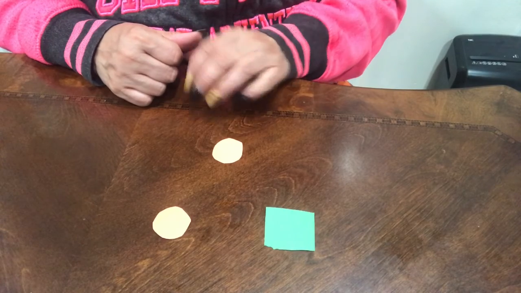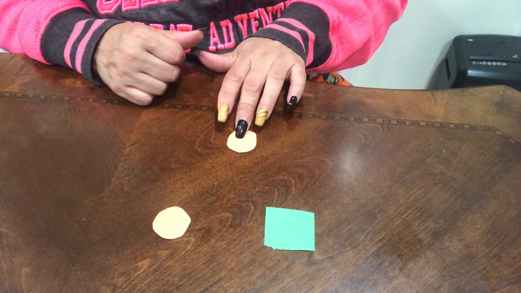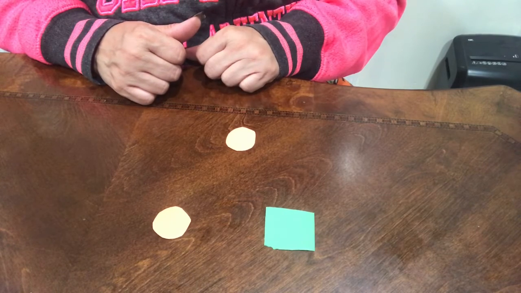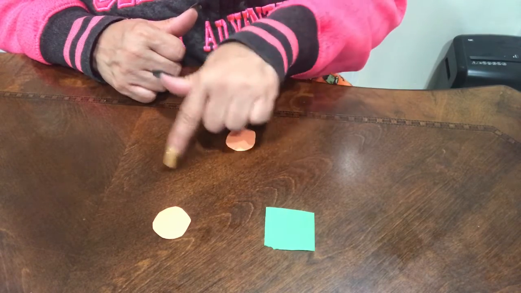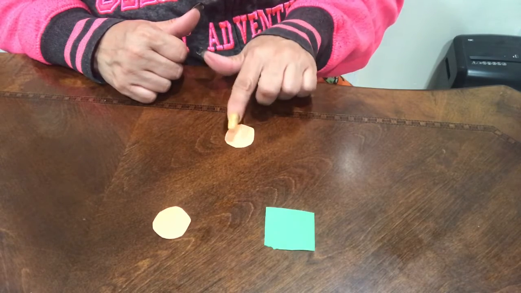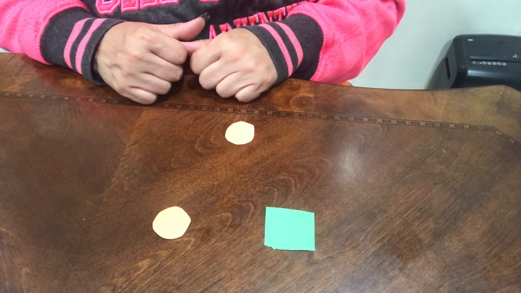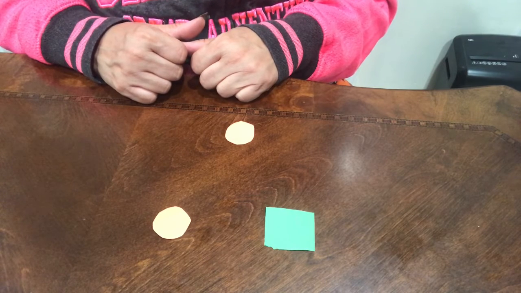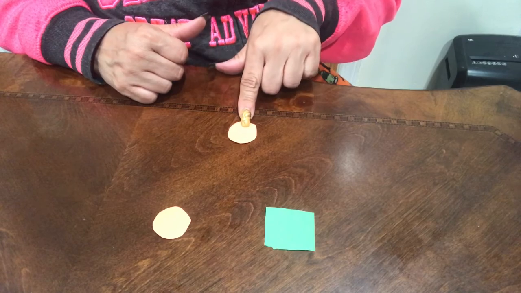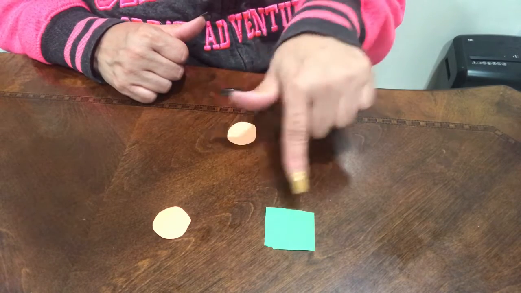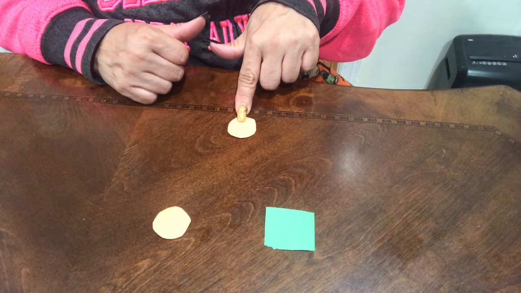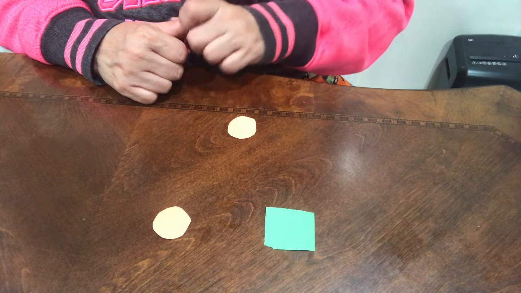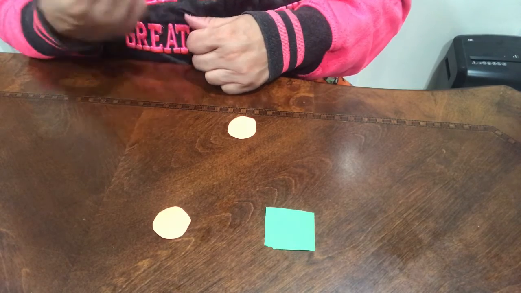I need you to look at my shape, which is a circle, and tell someone at home which of these two shapes match my shape. And then you have to also tell someone at home the name of the shape. Because I have a circle. Which one of these match my circle? Great. Let's try another one.